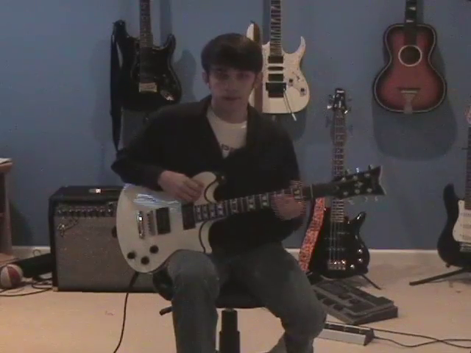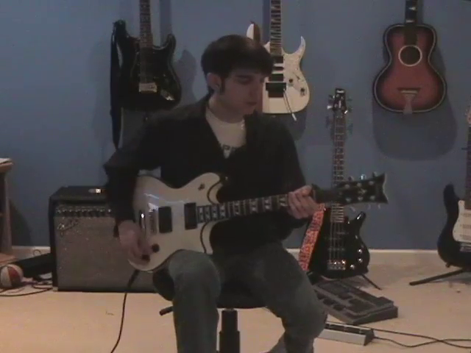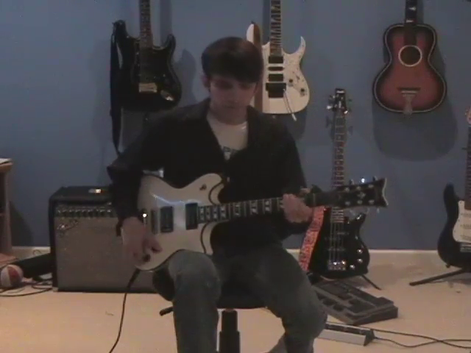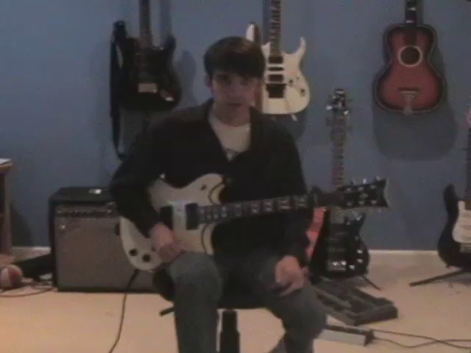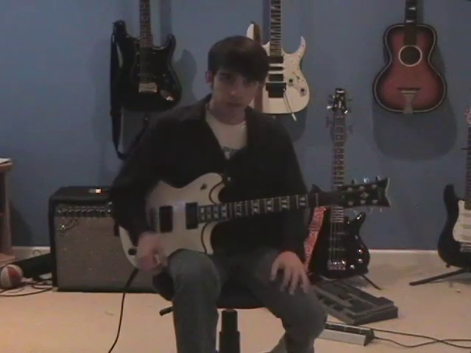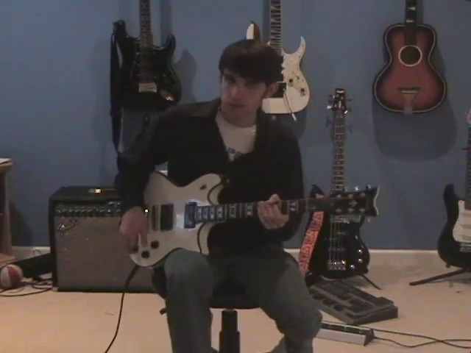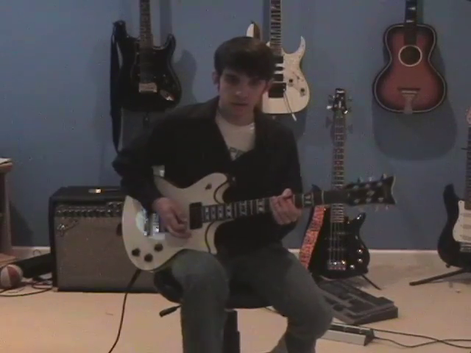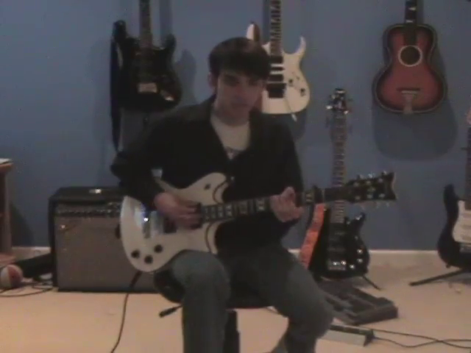The wah pedal is a pretty common effect. Its technical term is a resonant filter. Now, what that means is it cuts out certain frequencies and accentuates others. And doing this makes your guitar sound like it's saying wah, wah.